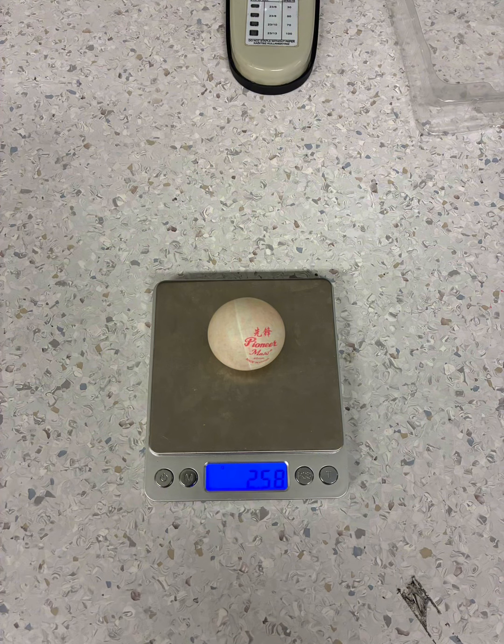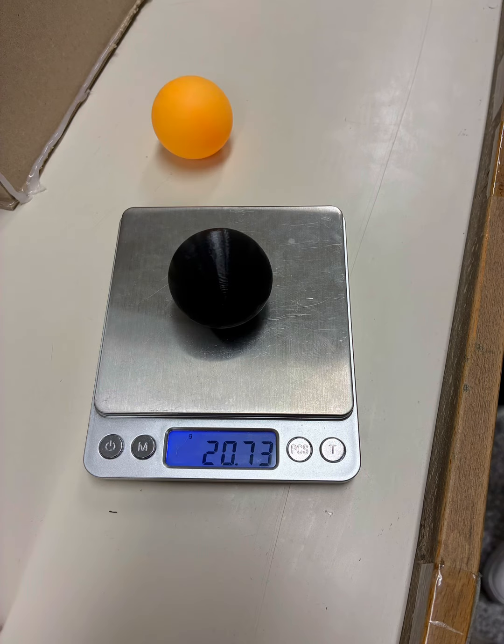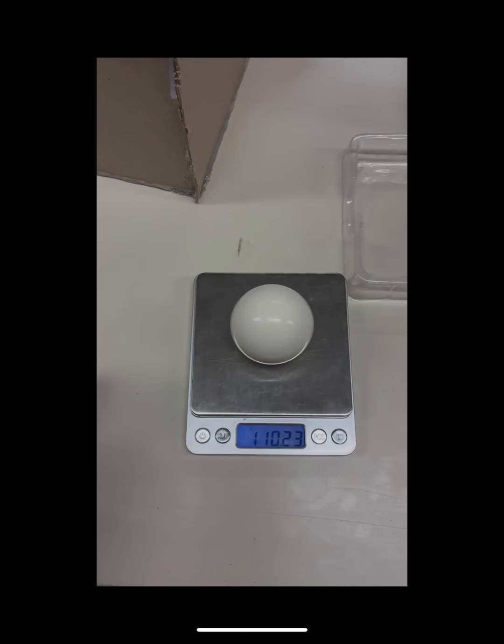We use ping pong balls with 258 gram, an eraser with 9.73 gram, an orange ping pong ball with 1.95 gram, a 20.73 gram squash ball, and also our biggest mass is almost 111 gram big ball.